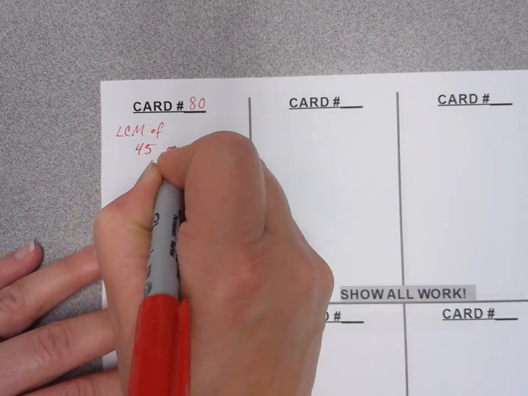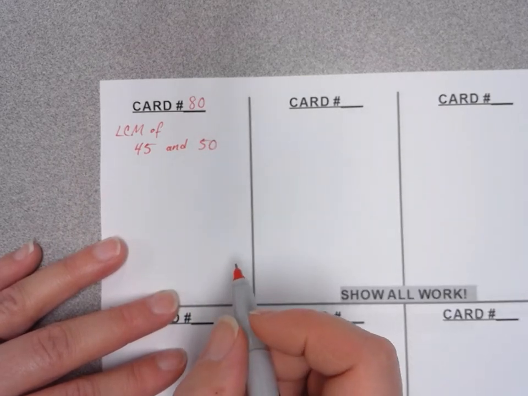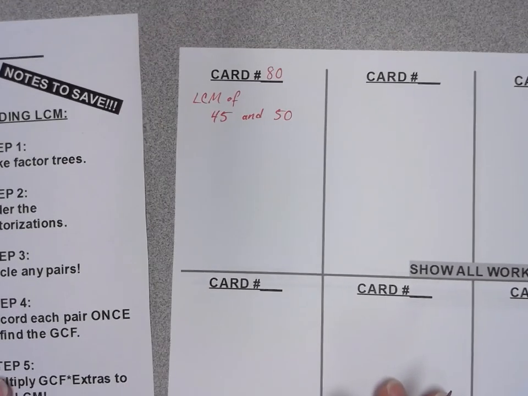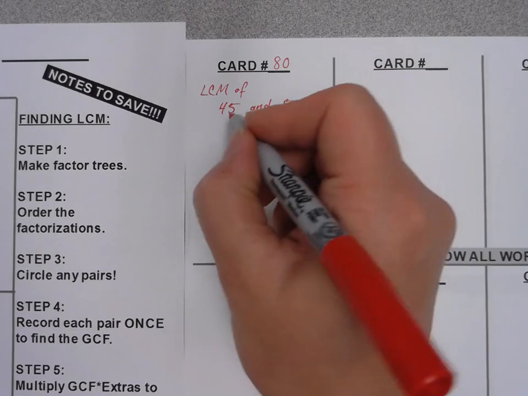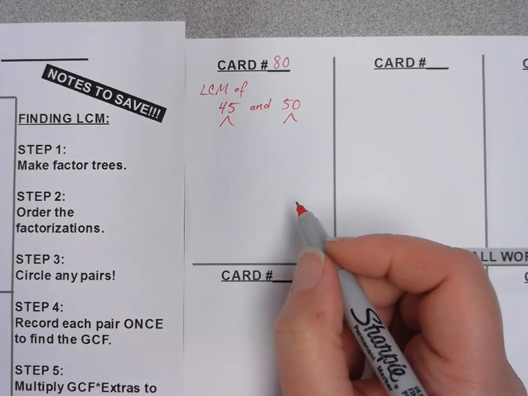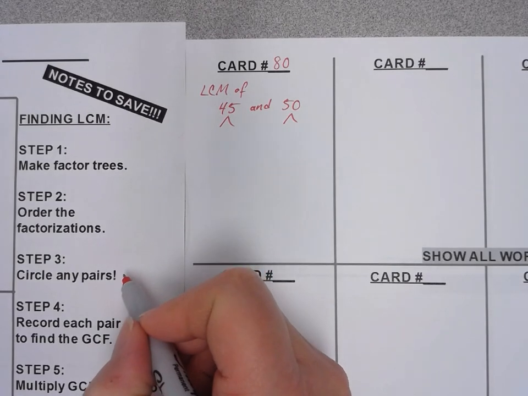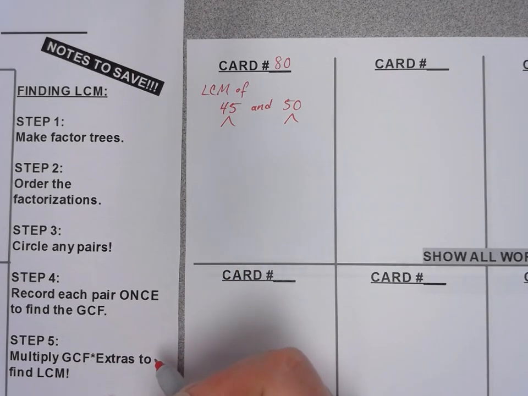45 and 50. Well, remember, we get to follow our steps from a minute ago, so you can just break out these rules just like we had a second ago and follow exactly what we did. I first need 2 trees. When I'm done with 2 trees, I need to order my factorization. I need to circle any pairs. I find the greatest common factor, and then I multiply that by any extras to find the least common multiple, meaning the first multiple that they would share in a list.